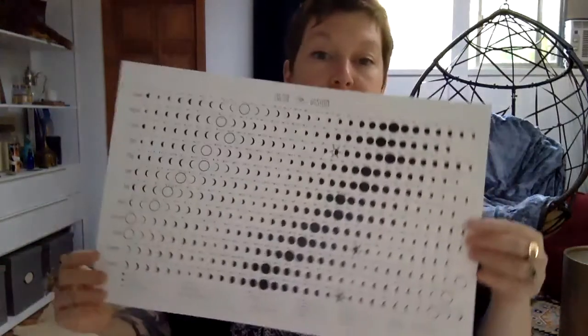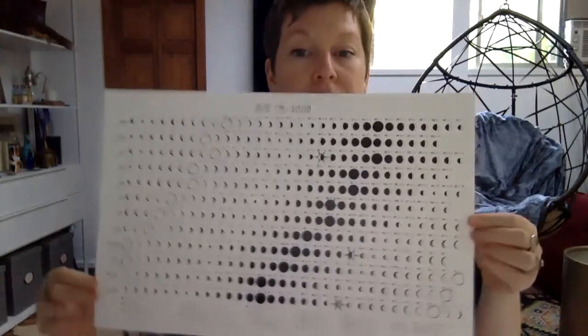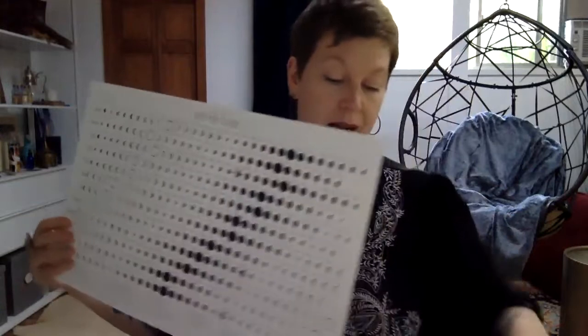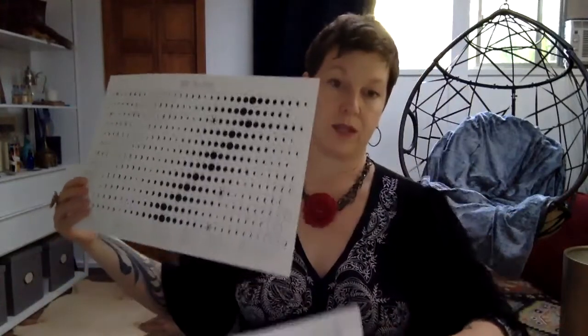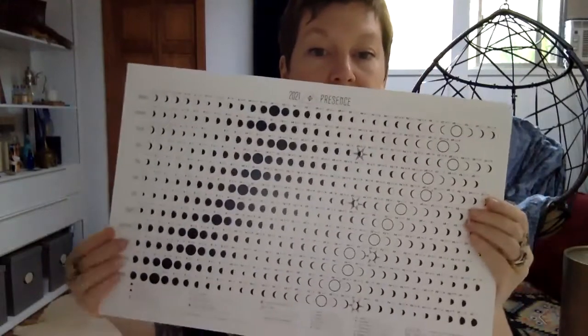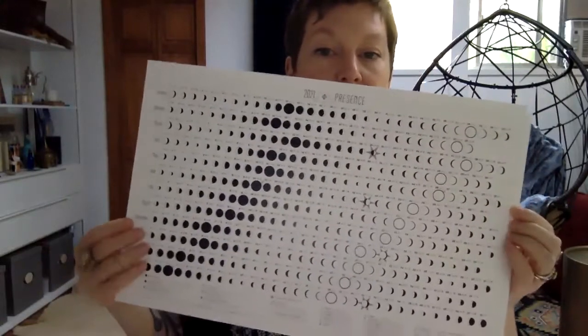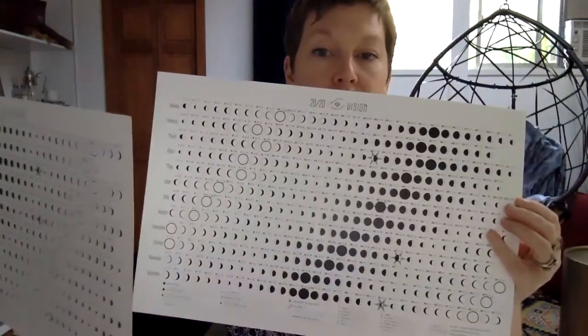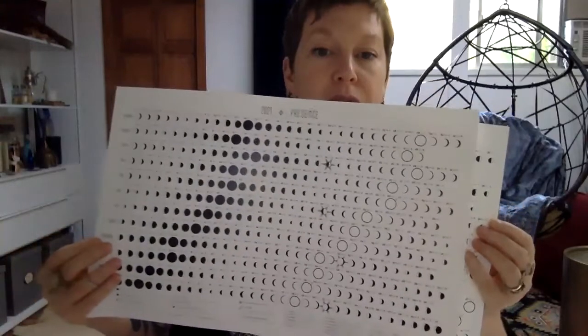The first thing I wanted to show you is the 2020 moon calendar, just so you can see a year as a whole. And then I'm going to slip the 2021 moon calendar in front of it so you can see how it looks very different every year, where the new moons fall, where the full moons fall, and the type of pattern that they make.